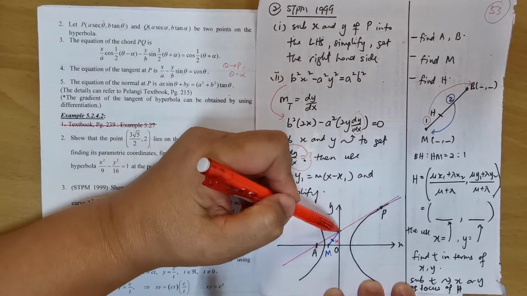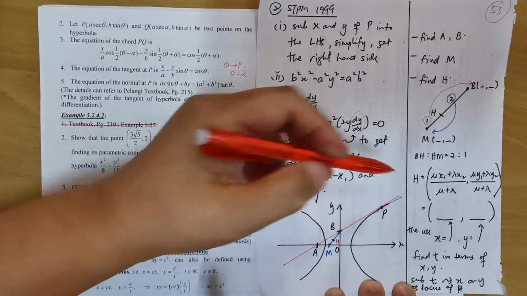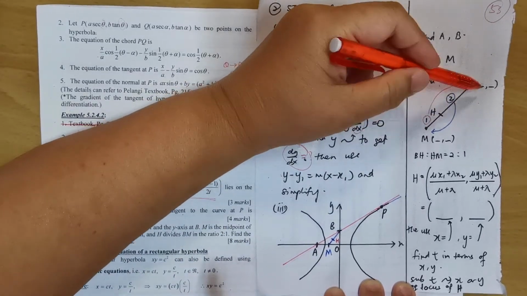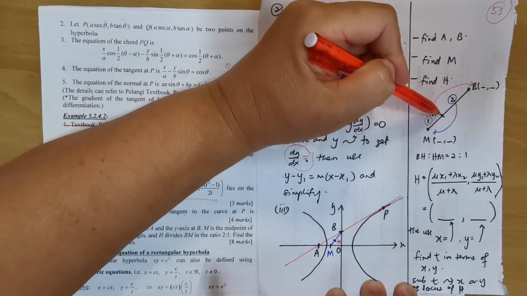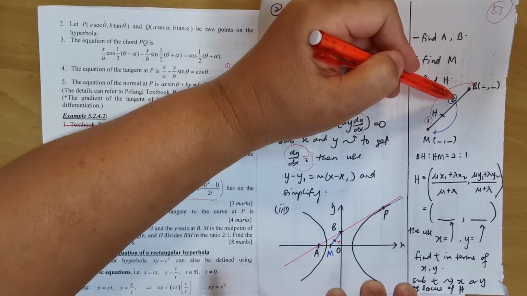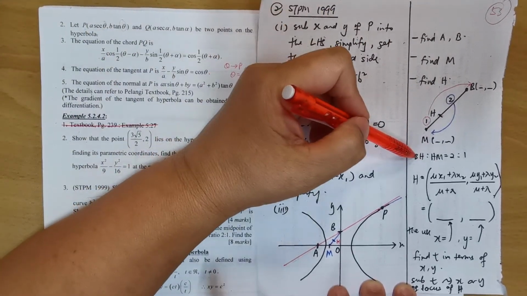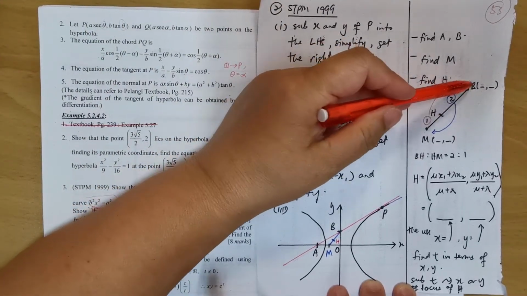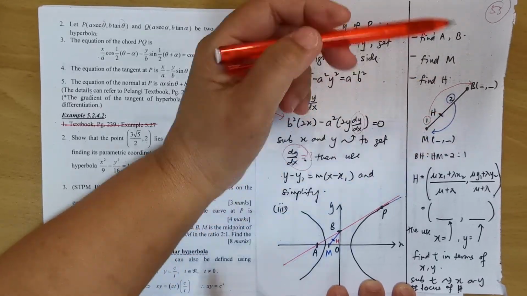Okay, I draw out this line BM bigger. I write it bigger, BM. So B here, M here. You have the coordinates for B and M already. So H is here. The question says H divides BM in the ratio 2 to 1. So this is the condition. Alright, H divides BM in 2 to 1 means BH to HM is 2 to 1.